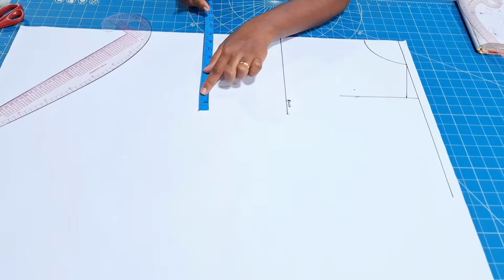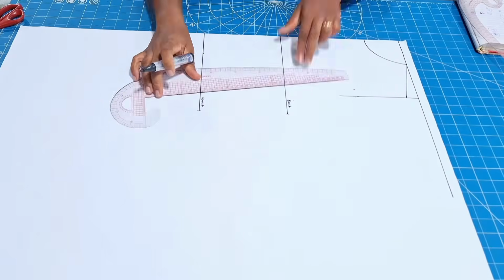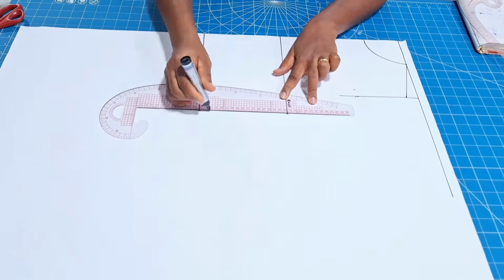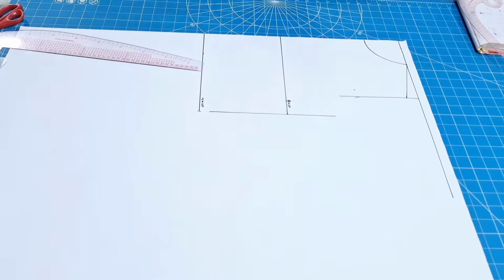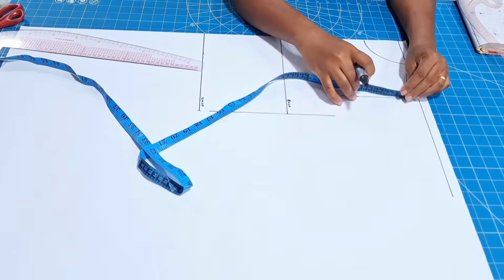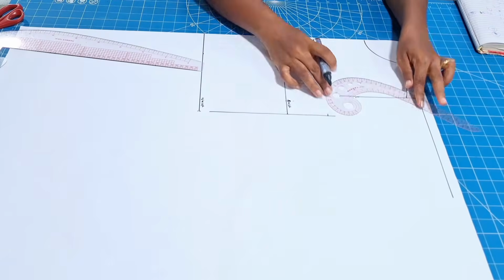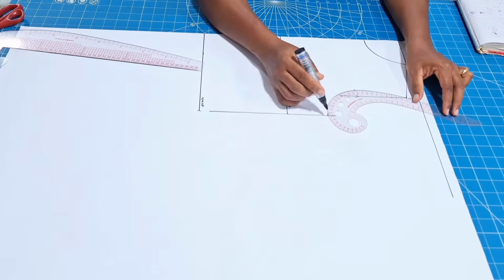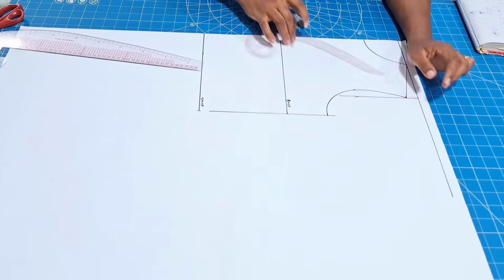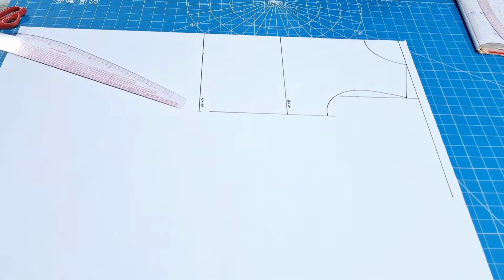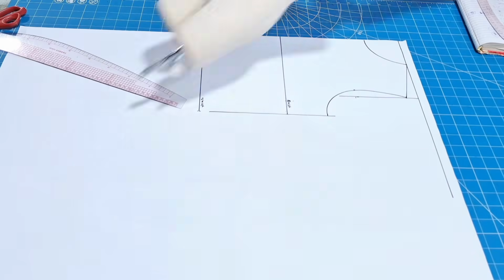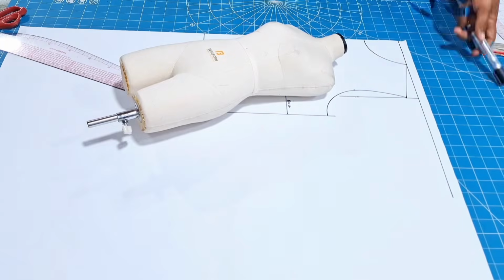Now the next is to mark your bust measurement divided by 4. If it's 40, you are going to mark 10. That is 40 divided by 4, which is 10. Now this is the armhole measurement divided by 2, and that is what I marked, and then used my armhole curve to draw it. Now I have to show you how to take your armhole measurement, just in case you do not know how to do that.